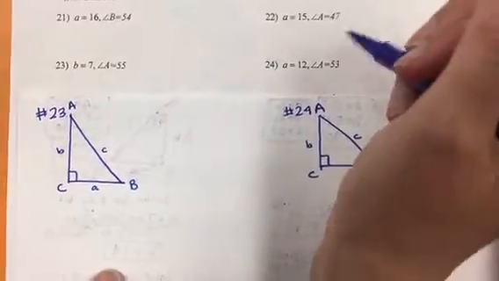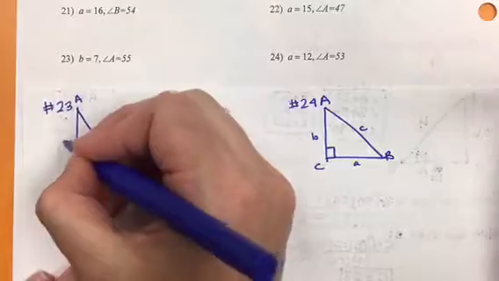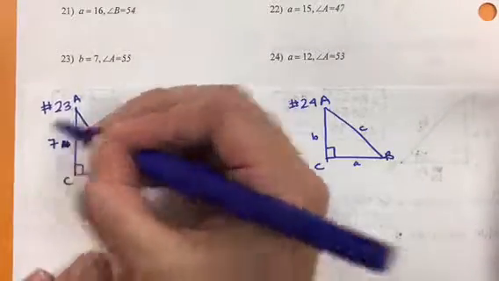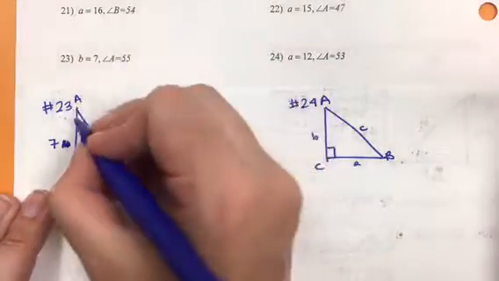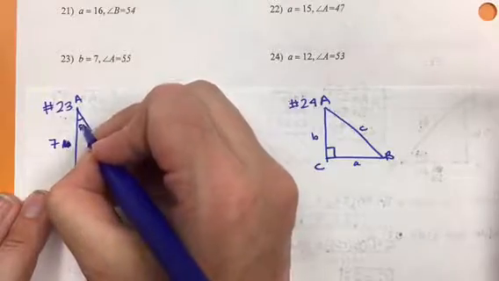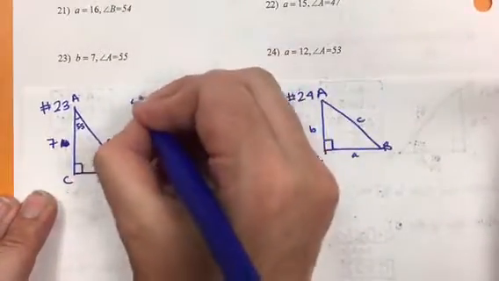For problem 23, we know that B is 7 and angle A is 55. I'm going to solve for my angles first.